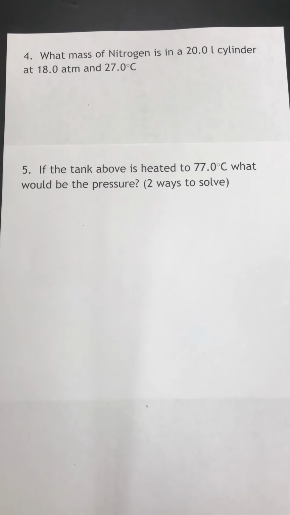I hope you've already read the notes on the ideal gas law and the combined gas law. Here are two problems that are going to be similar to today's assignment that I'd like to solve for us.